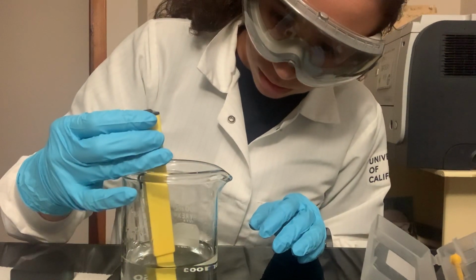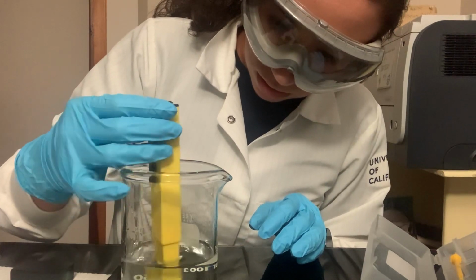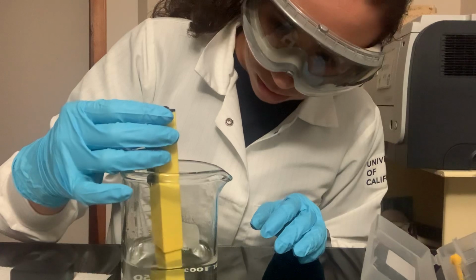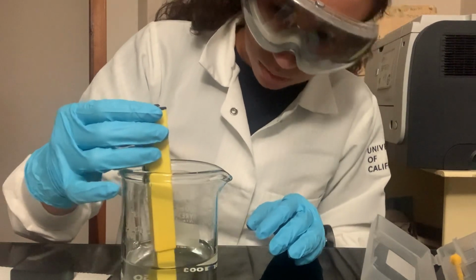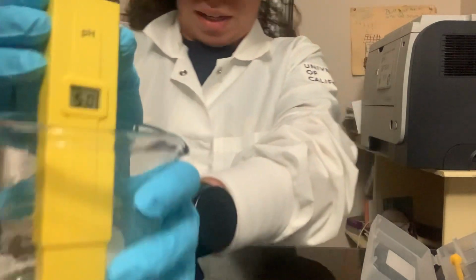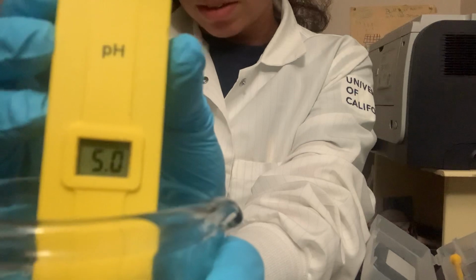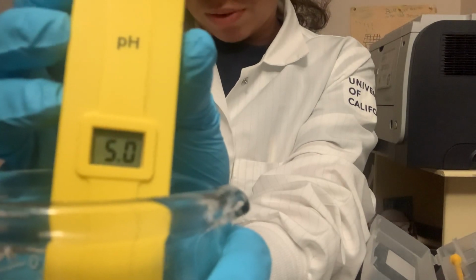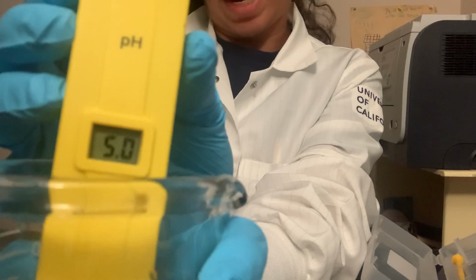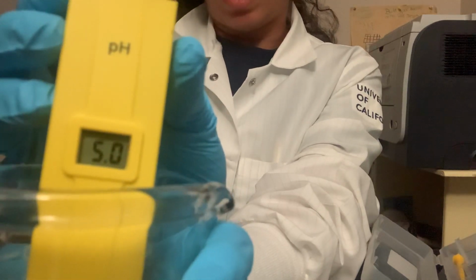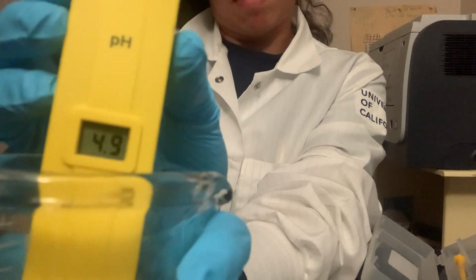It's still changing a little. Okay, it's floating between 4.9 and 5, and right now it's showing 5. So we went from 6.6 to about 5. That means that when I exhaled carbon dioxide into the water, we lowered the pH.